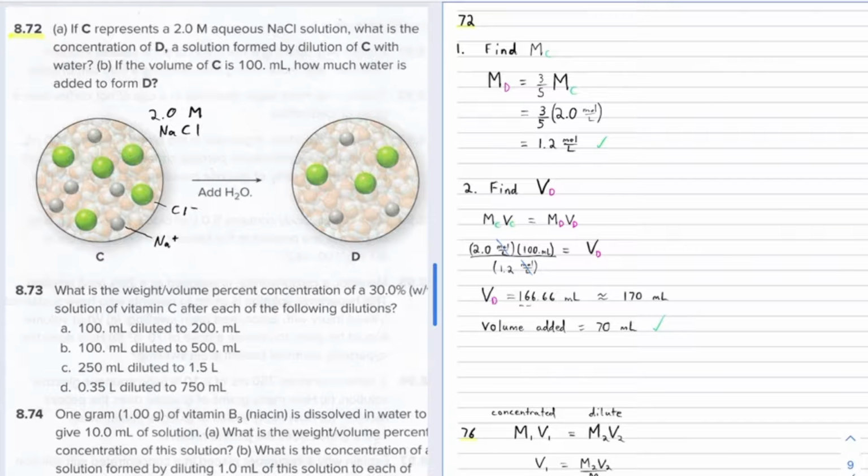M1 V1 equals M2 V2, or we could just write it this way: the molarity of the concentrated stuff times the volume of the concentrated stuff is going to be equal to the molarity of the diluted stuff times the volume of the diluted stuff. That's just like M1 V1 equals M2 V2. So here we know MC and VC, and we know MD, so we can find VD.